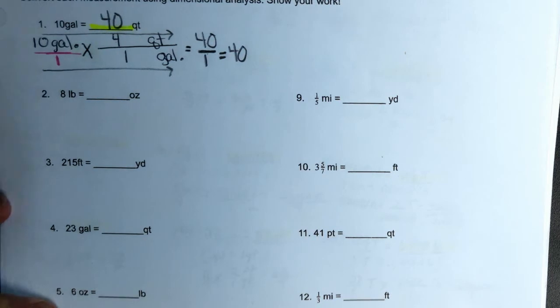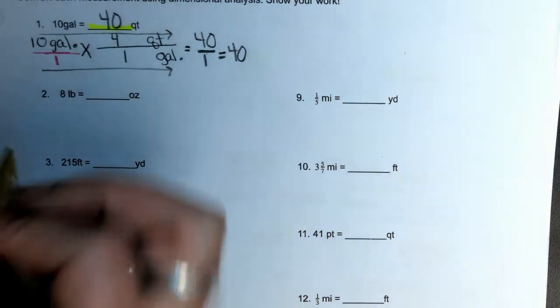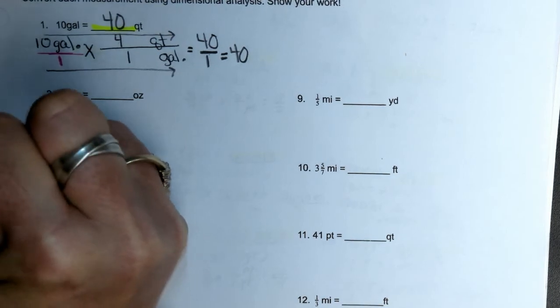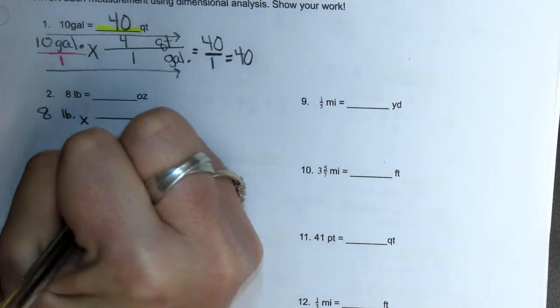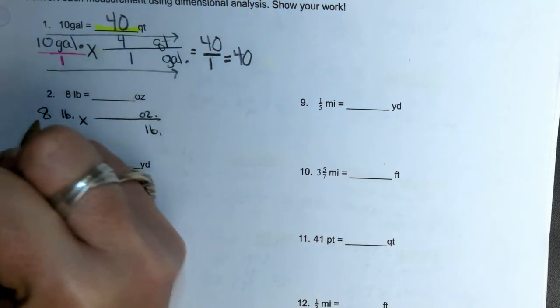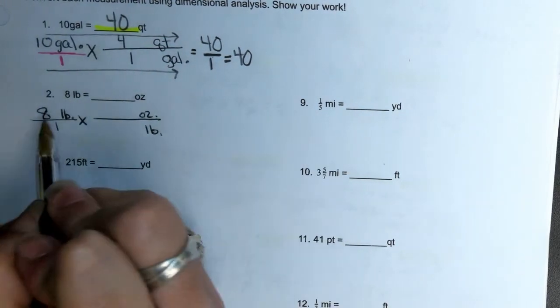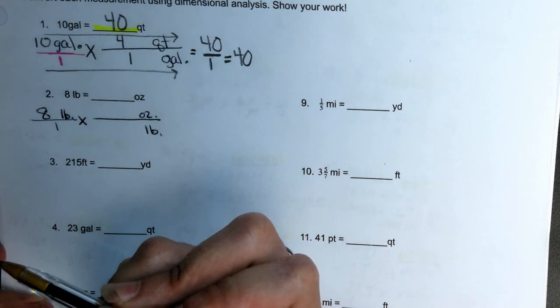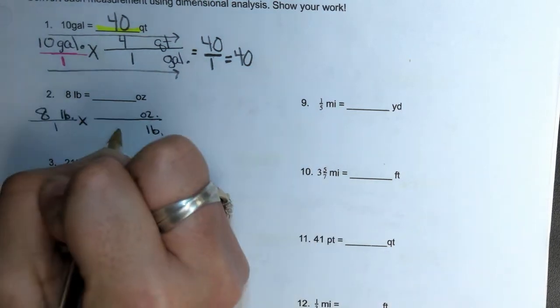Okay, number 2. We got 8 pounds. Okay, pounds is on top, ounces is on bottom. Kind of like the imaginary 1 there on the bottom. 1 pound to 16 ounces.